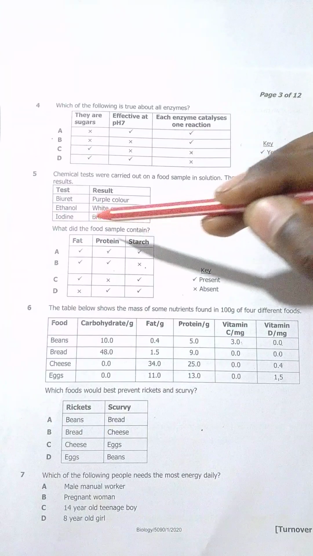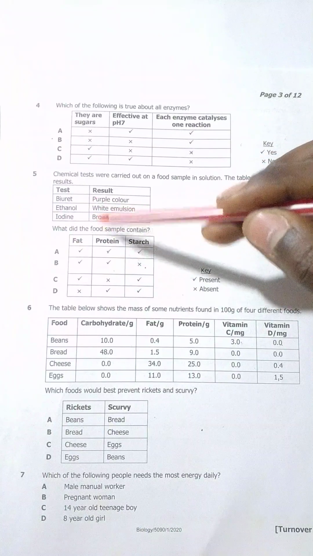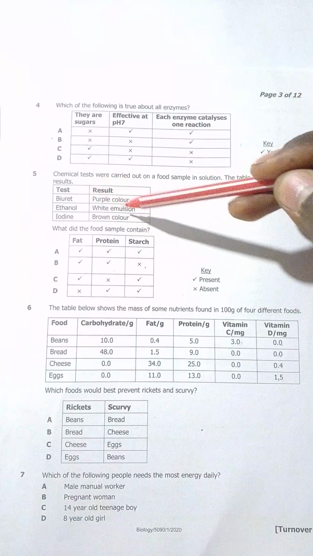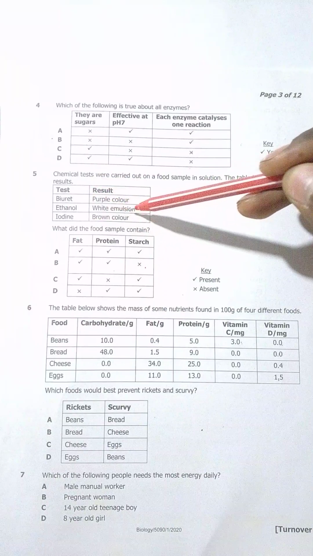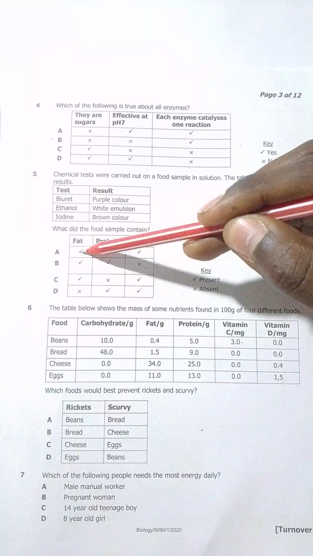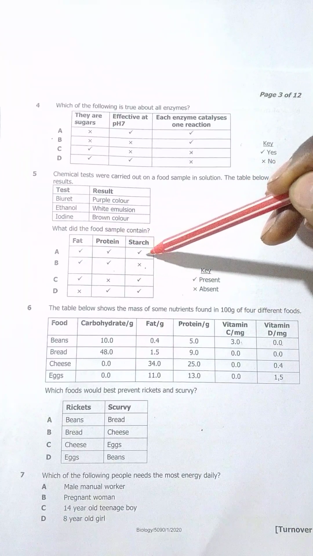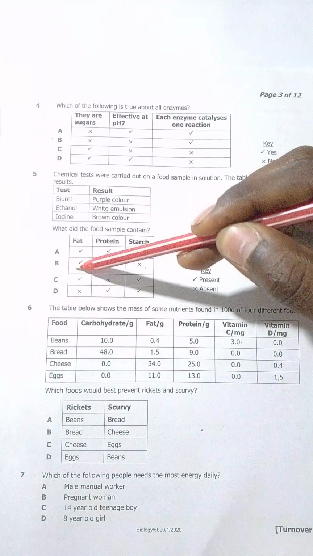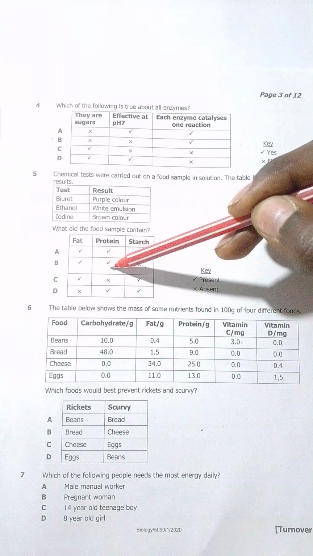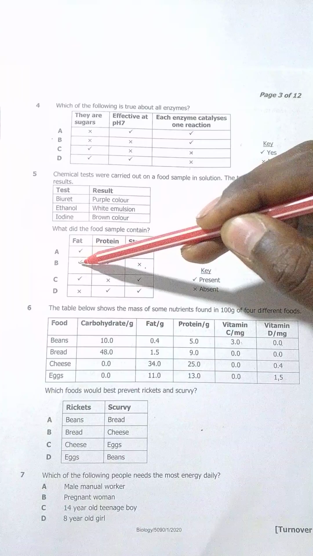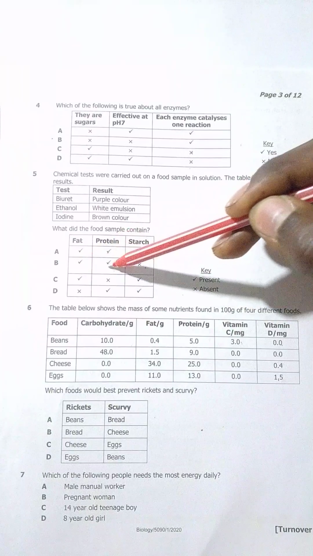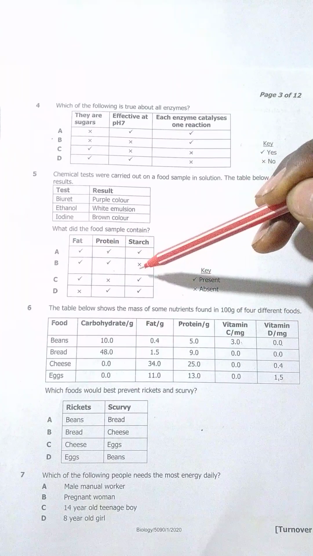So now, we look at the multiple choices. Fat, yes, white emulsion is there. So fat was present and protein was present. Starch was absent, so A has been disqualified. Starch was present, then fat was present, protein was present, starch was absent.